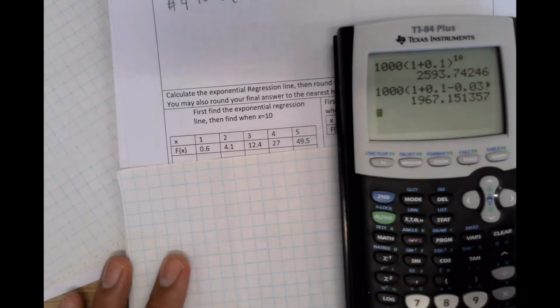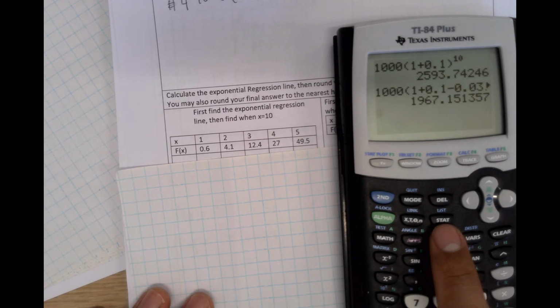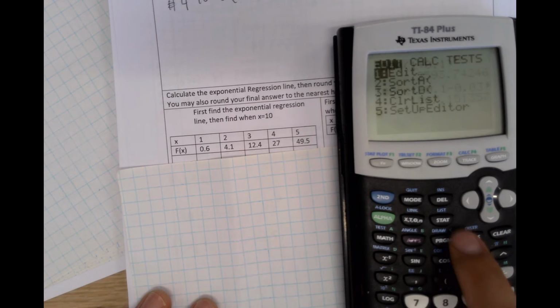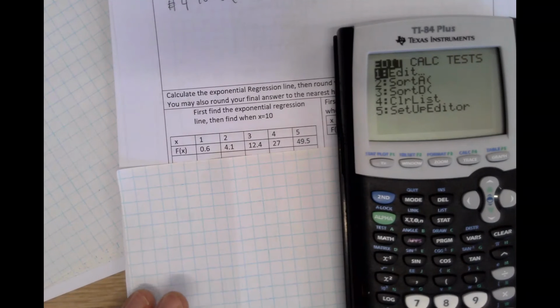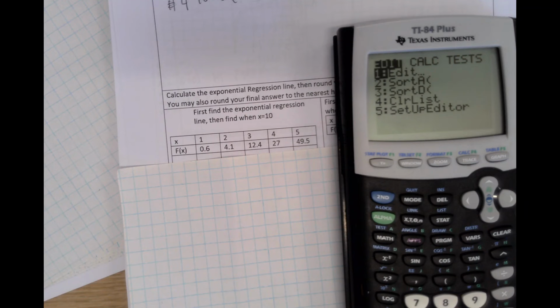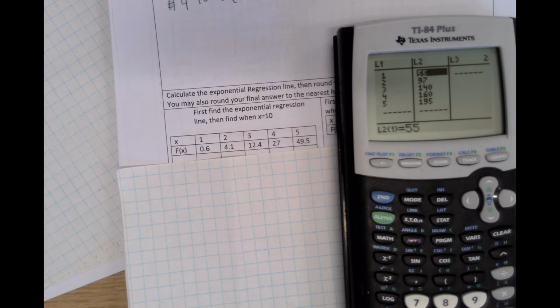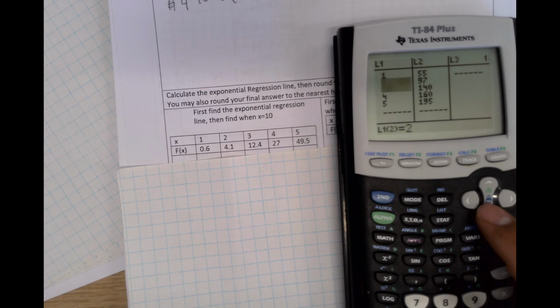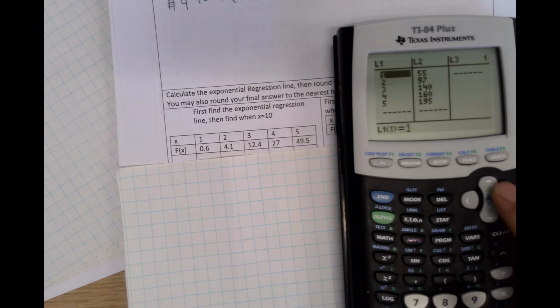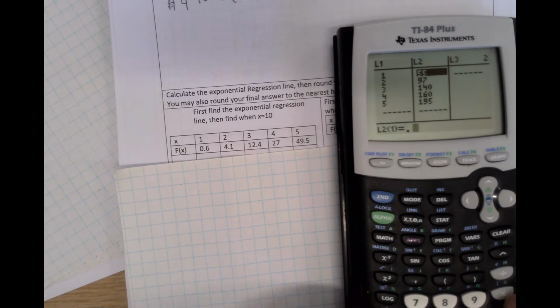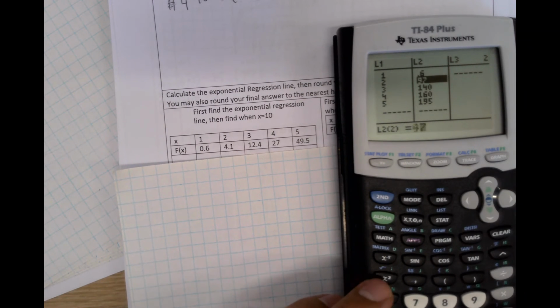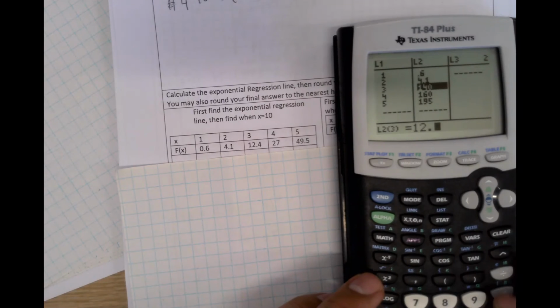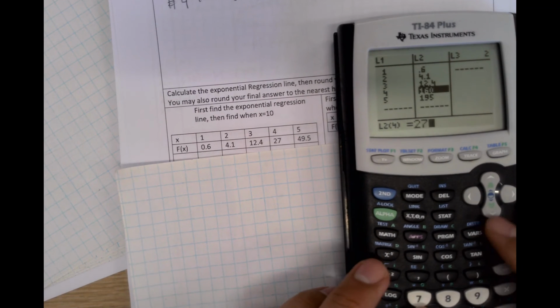So you go to Stat. If you see on your calculator, there's that button called Stat on the third column, second row. You click Stat right here. You can see that it gives you this page. You're going to go ahead and click Enter, or you can just press 1, and it's going to let you edit the list. You're just going to type in all the values. So you can see here I have 1, 2, 3, 4, 5. Those are all my X values. And then my second list is going to be 0.6, 4.1, 12.4, 27, and then 49.5.